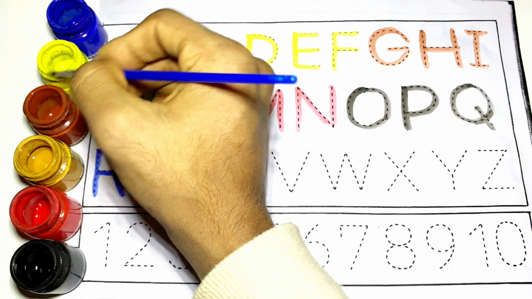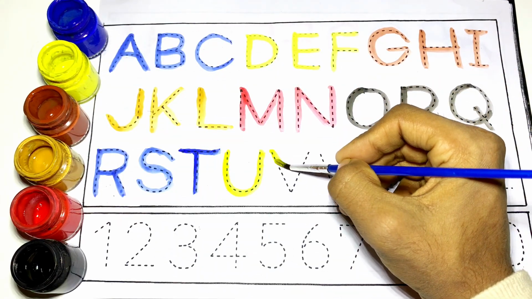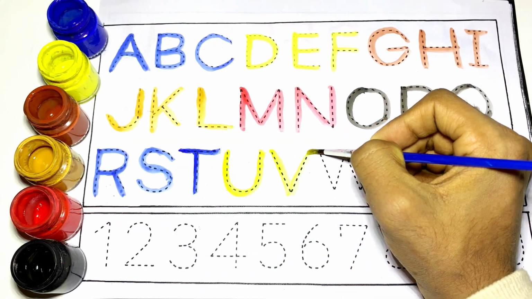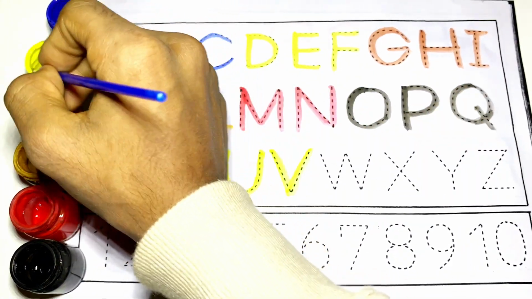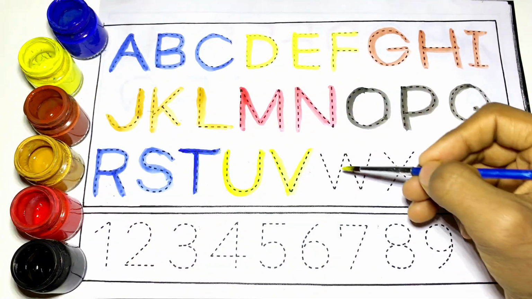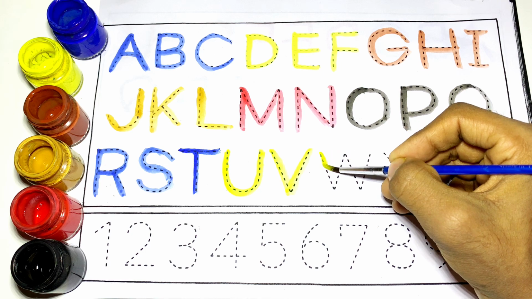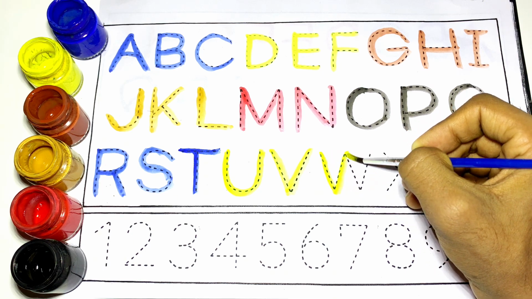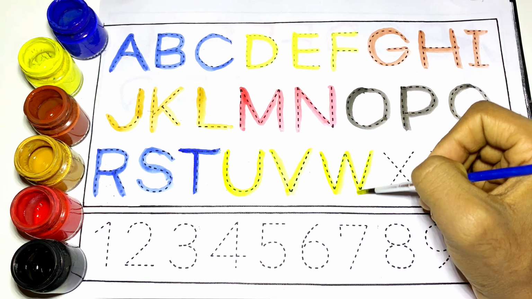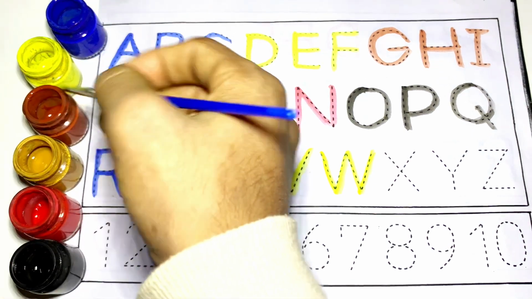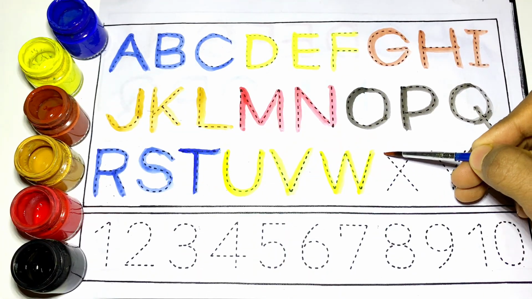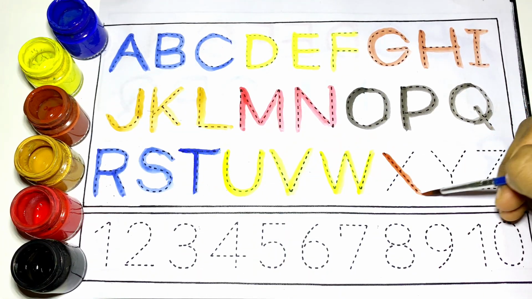Kids, again use yellow color and draw V. V for van. Kids, letter W. W for wolf. Kids, letter X. X for X-ray. And use brown color.